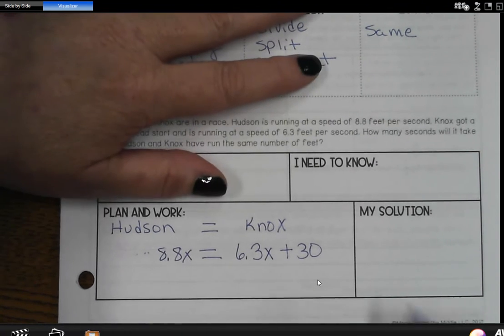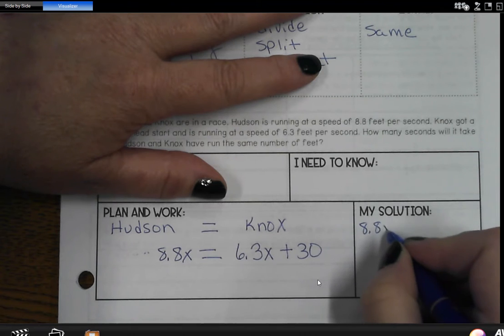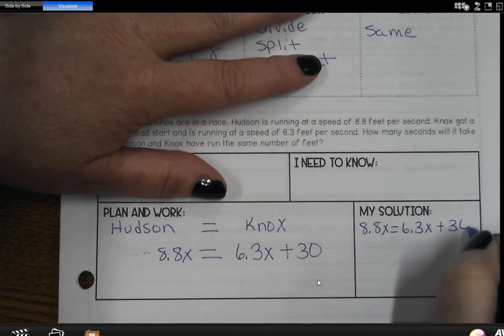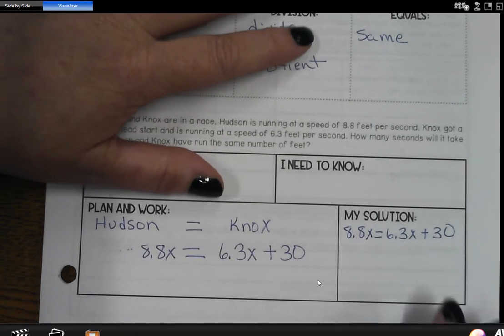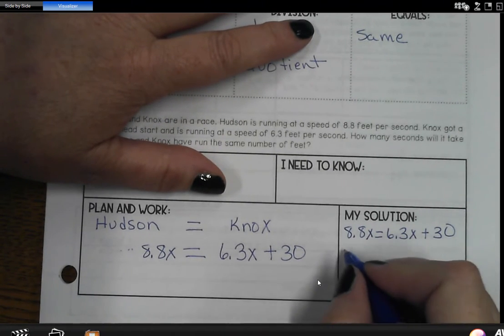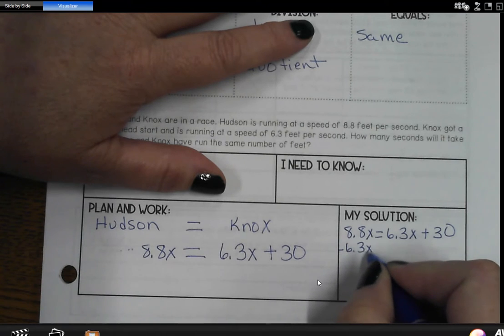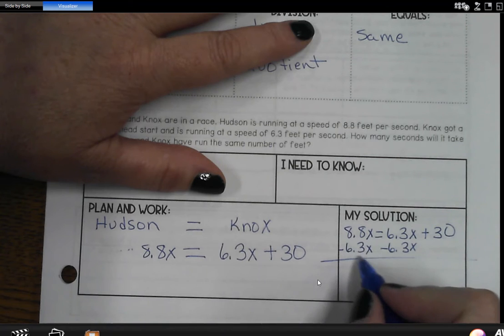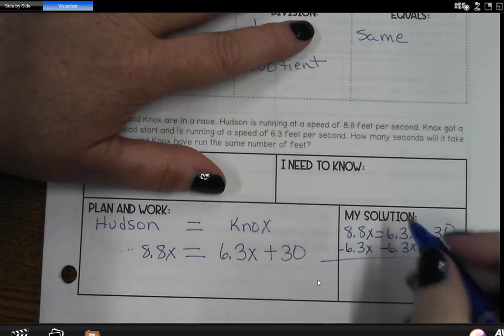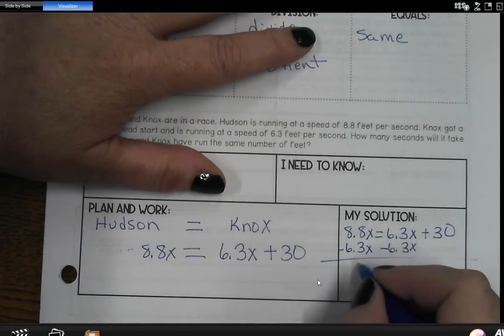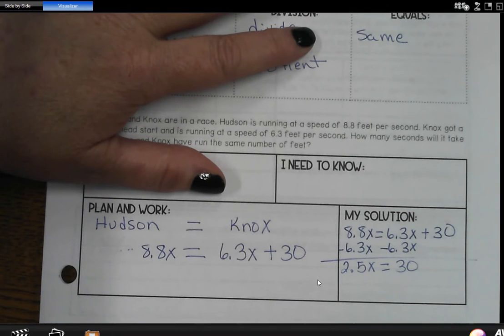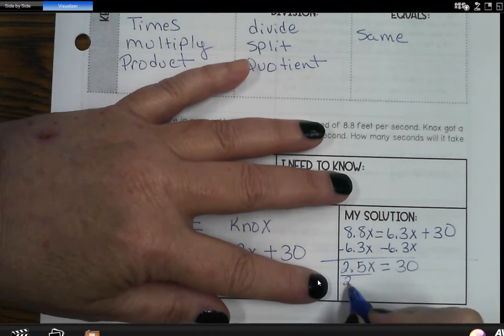And now, you can just solve it. How would I solve this? Subtract 6.3 from both sides. What's 8.8 minus 6.3? 2.5x equals 30. Now what do I do? Divide by 2.5.